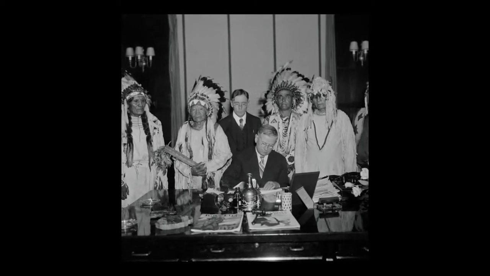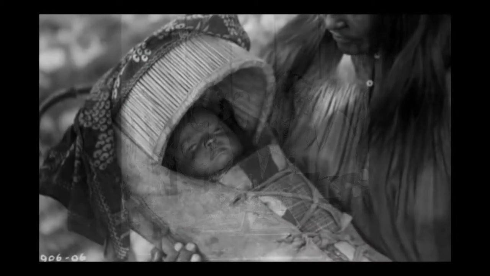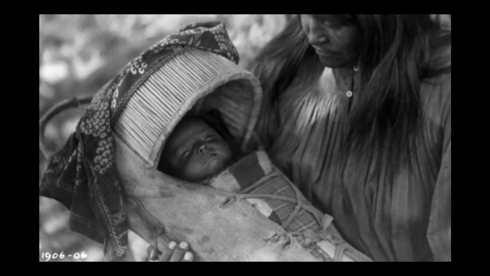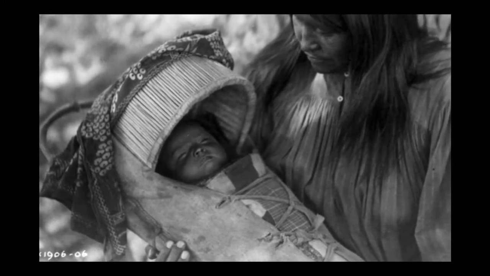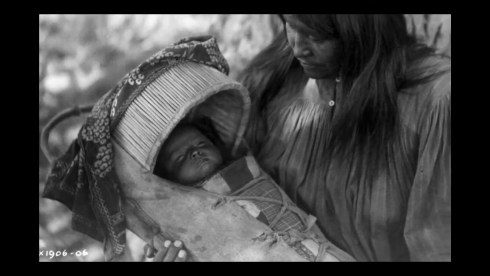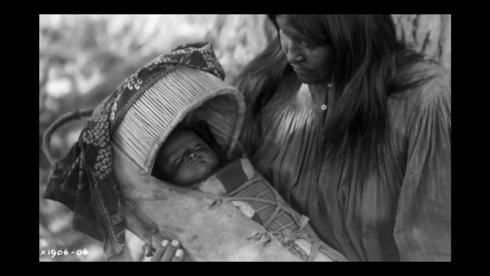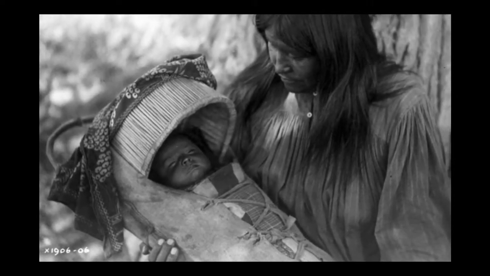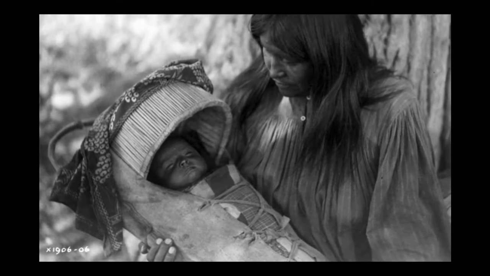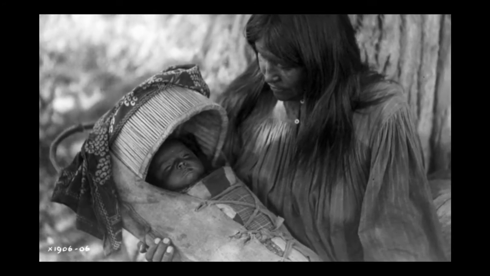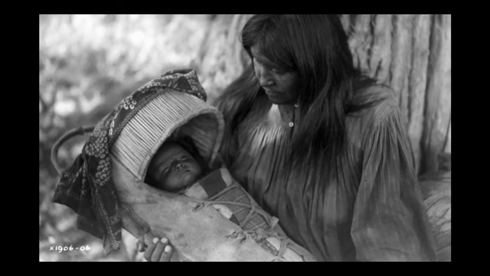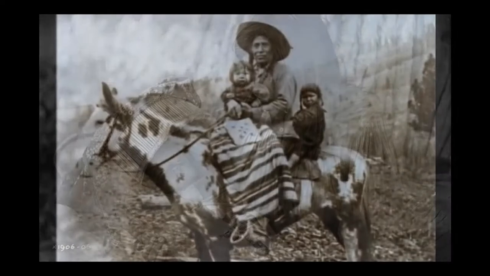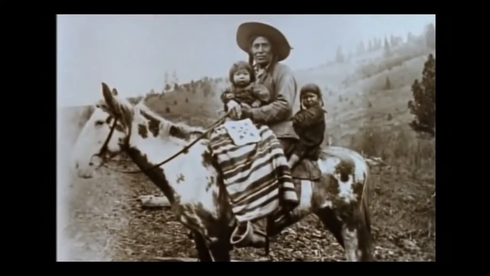And what we see on the reservations in the 1870s and into the 1880s are conditions that were terrible for Native Americans. There were high levels of alcoholism and drug abuse. There were high levels of suicide. Native American culture and lifestyle had been destroyed during the course of the Indian Wars and during the relentless forcing of Native Americans onto reservations away from their traditional hunting grounds and the traditional lifestyles.